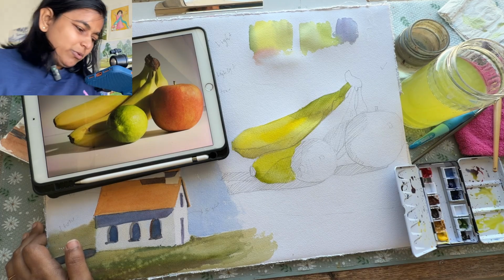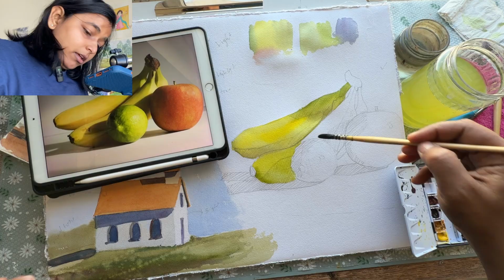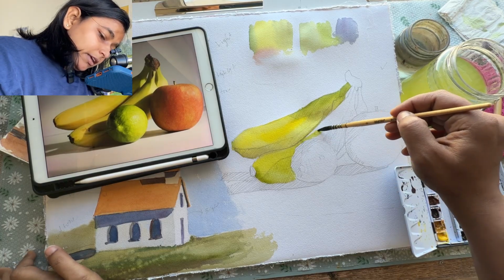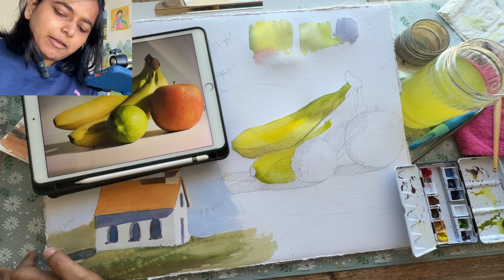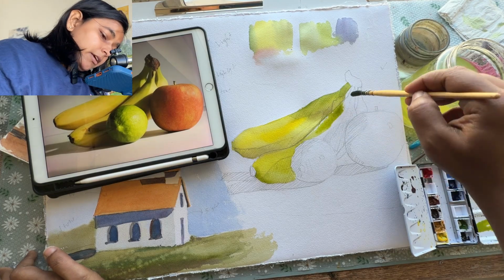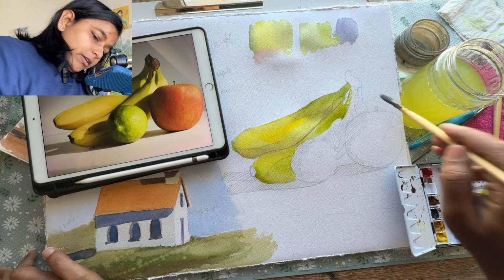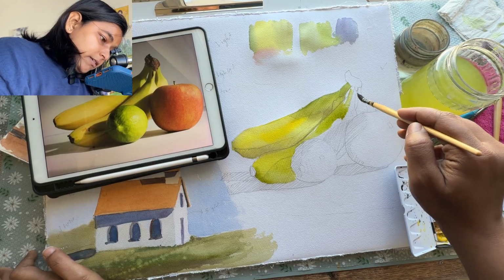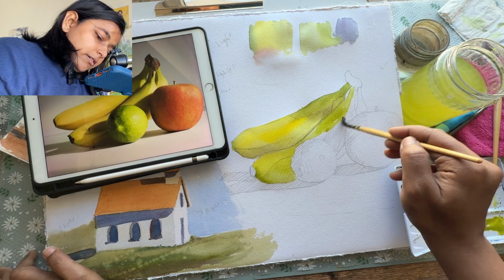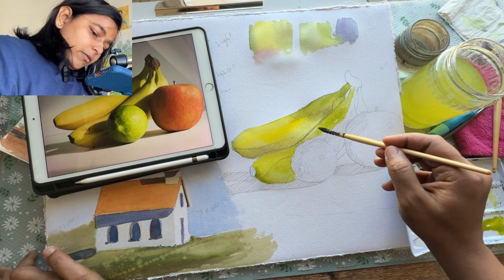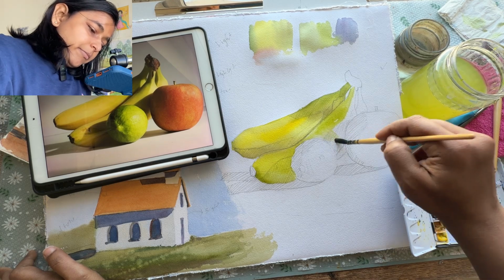I am just going with the reference today because it will be easier somehow. But yes, I'm not copying the entire thing, but I need to show the variation. So I see this is the green. Then you add. So this is the first layer which we are doing.